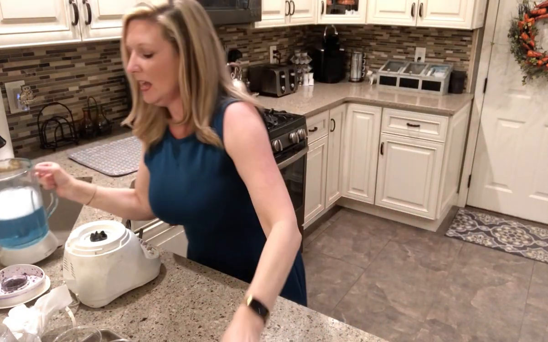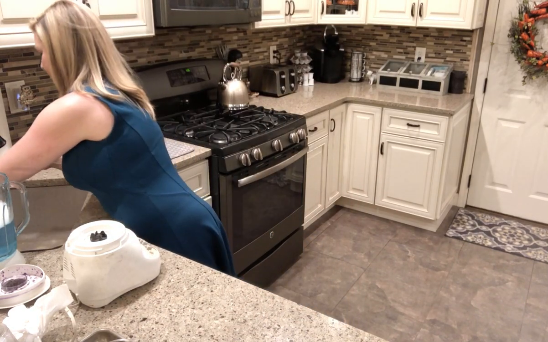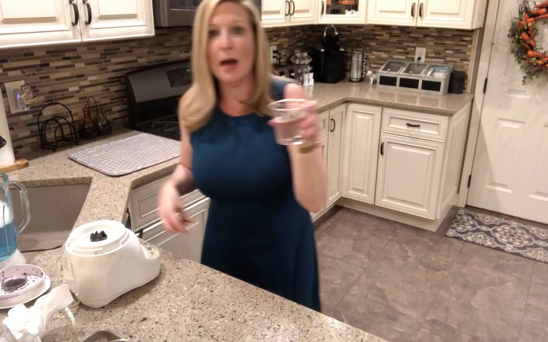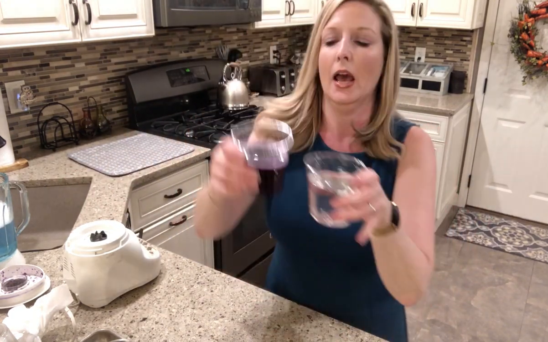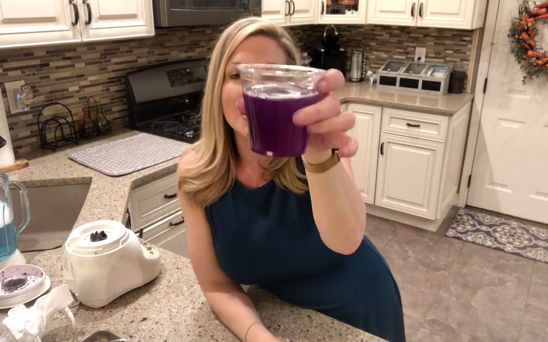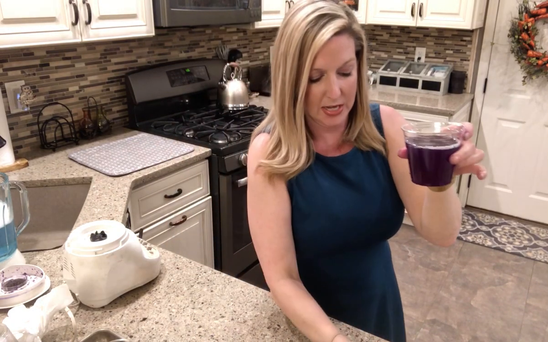So let's see now with just some water what's going to happen. So just my regular tap water, and I'm going to add the purple, and we have a purple. So we know that the water is a neutral. So this would be in the middle. This would be about a 7 on the scale of 0 to 14.